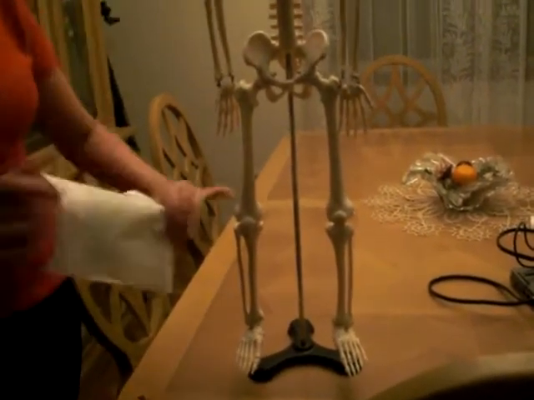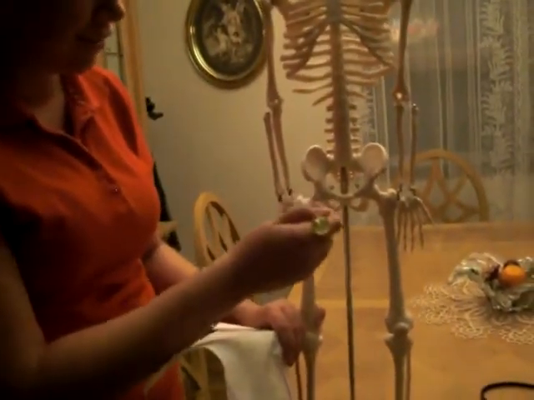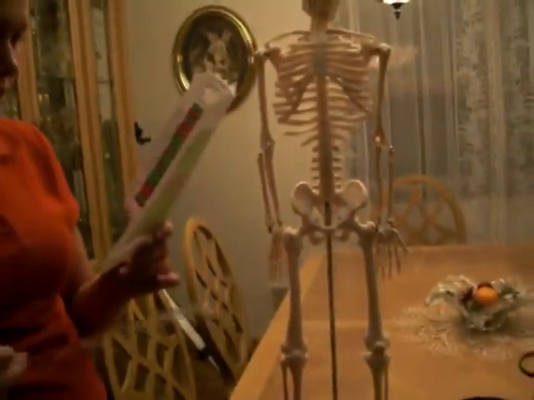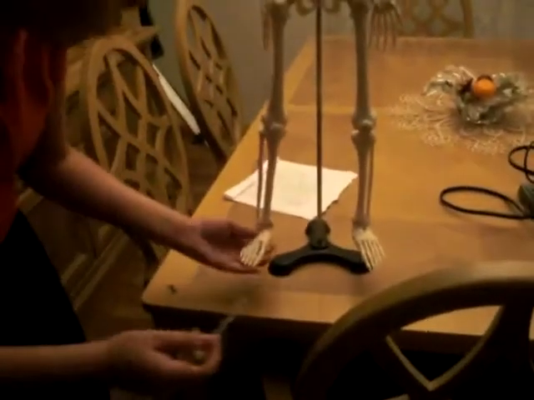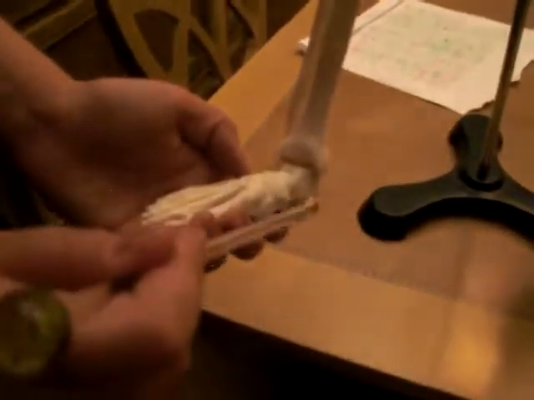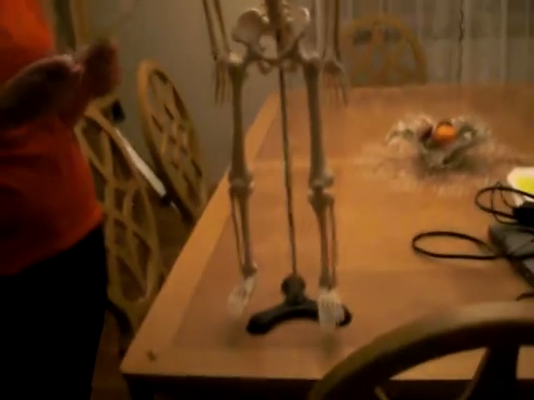The femoral head and neck, the head of the femur, is this ball-shaped portion at the very top, and the neck is right here. The talus would be this bone right here, where the tibia attaches to the foot. It's also the ankle bone.